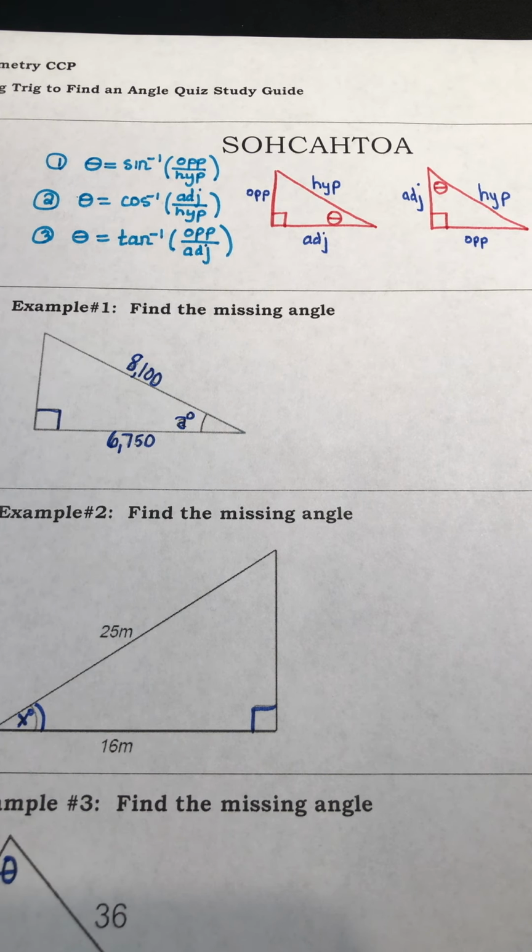So one challenge I will give you is try to pause the video, work out all three problems on the study guide, and then press play to check your answers. Or you can work along with me now.